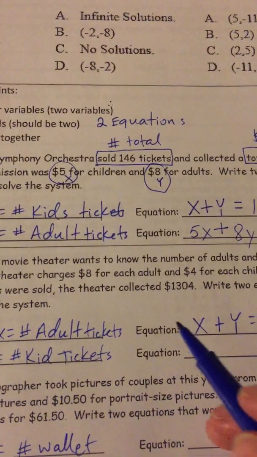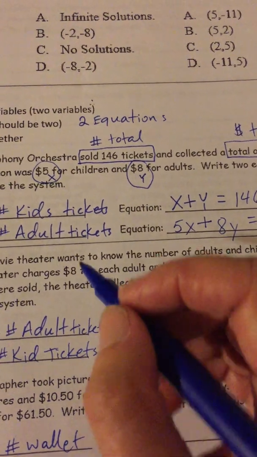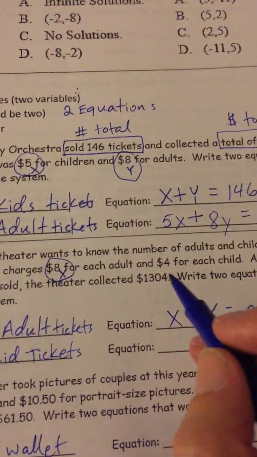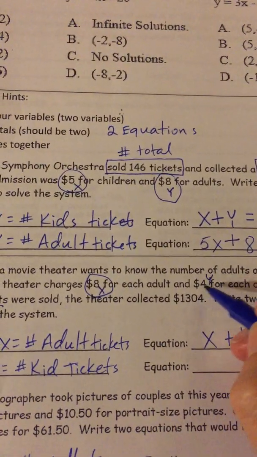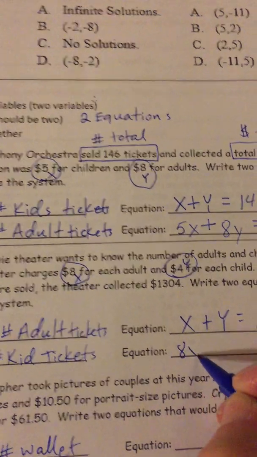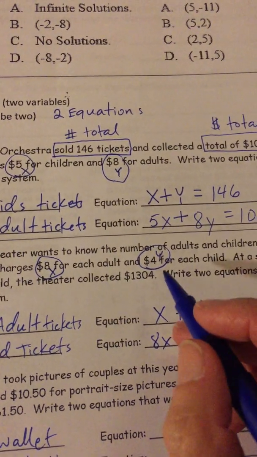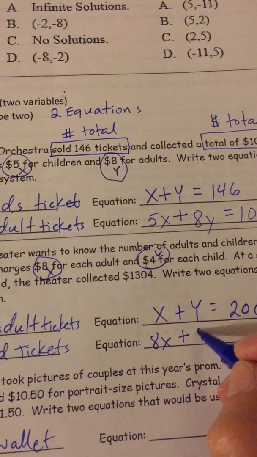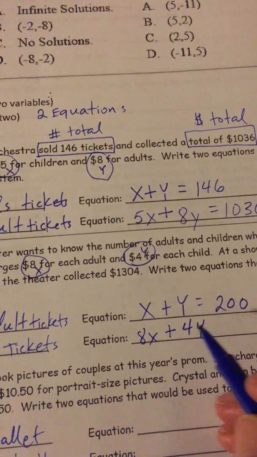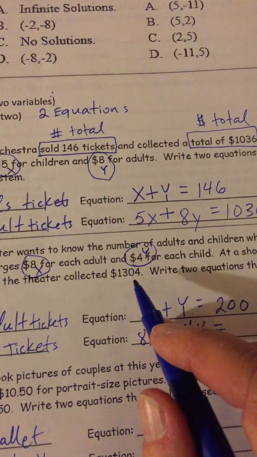It is a total. Now the money. We let X be the adult. So which one of these amounts is the adult? This is the adult, so 8 needs to have the X with it. The Y, the kids, were $4. So the $4 needs to have a Y with it. That reminds me that the 4 needs to be with the Y and the 8 needs to be with the X. So 8 times X, $8 per ticket, however many tickets were sold, plus the kids' tickets, $4 times however many kid tickets were sold. So if there were 10 sold, then it would be 4 times 10. If there were 20 tickets sold, 4 times 20. If you add those two together, the adult tickets and the kids' tickets, it totaled 1,304.